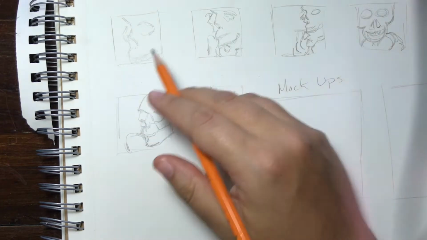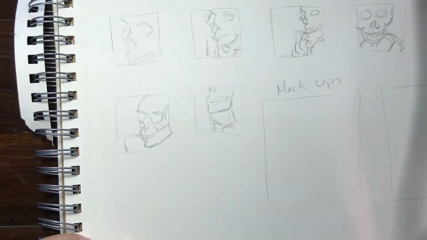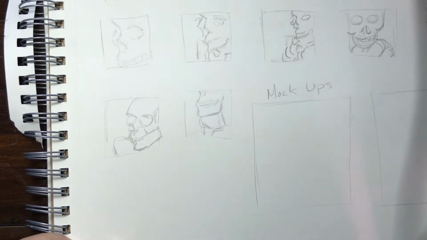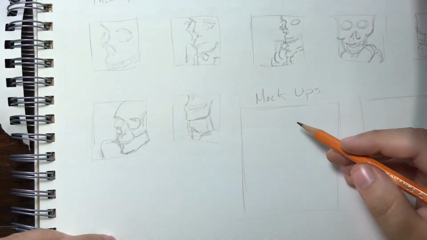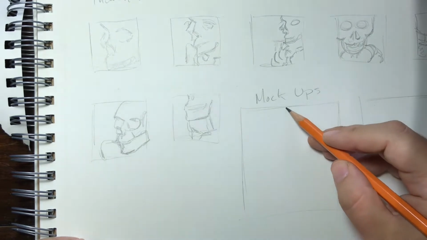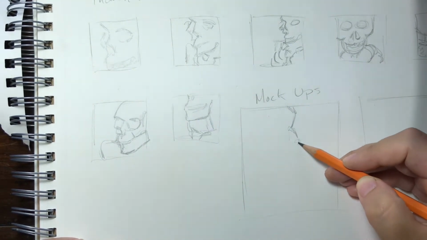Okay, so these are my rough ideas. Not all of them worked out the way I wanted to. They're all a little bit different, but it was a chance for me to play around and take a look at the ideas. So now I'm going to do my mock-ups. With my mock-ups, I'm going to spend a little bit more time doing the drawing because I want to sort of establish a bit more information and play around with some ideas.